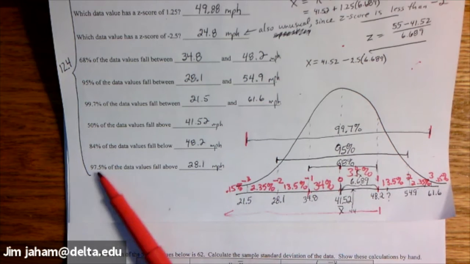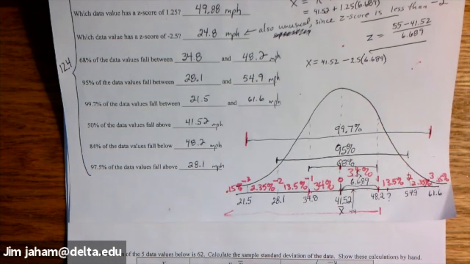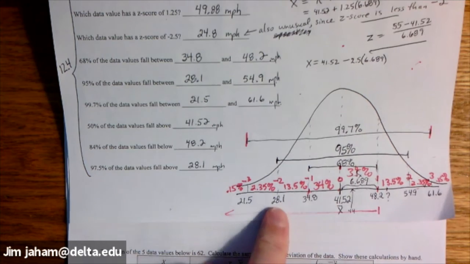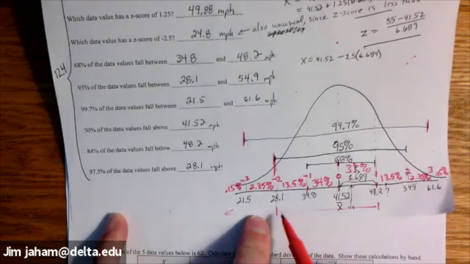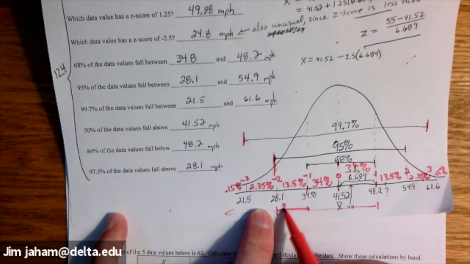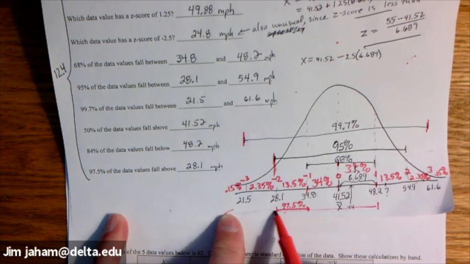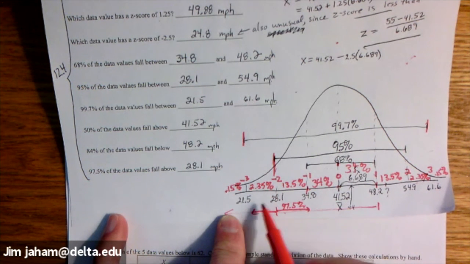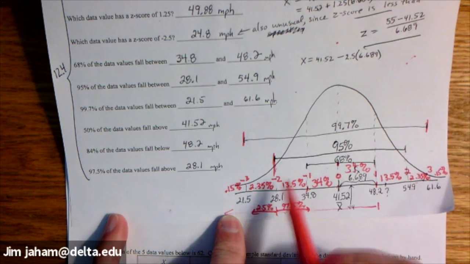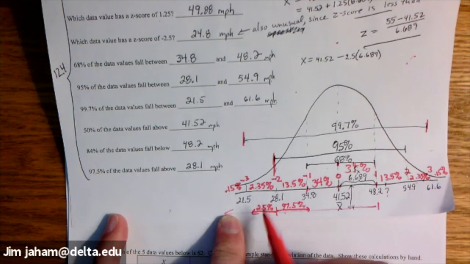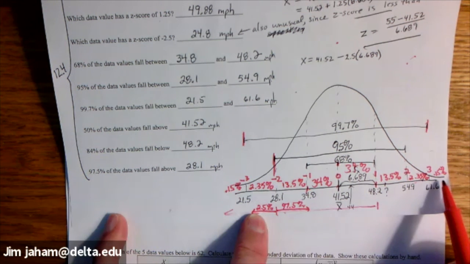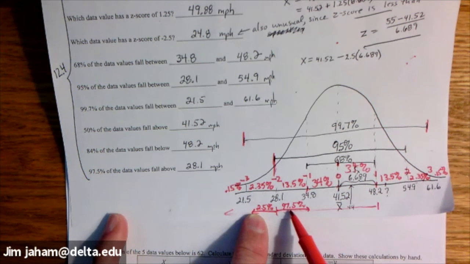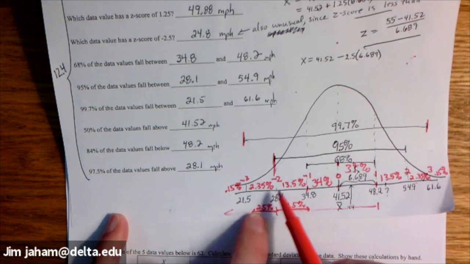And then finally, this one here, 97.5% of the data fall above right here. Okay. Because if you look over here, you get 97.5%. And over here, you're just going to add these two numbers together, and that's 2.5%. Well, maybe that's the easier way to do it. Calculate how much is to the left, 2.5%, by adding those two percentages. And 100% minus 2.5% would be 97.5% over here. So 97.5% of the data fall above 28.1 right here.